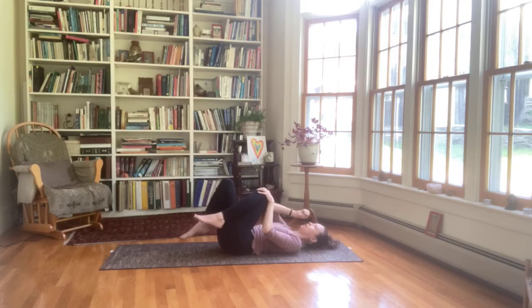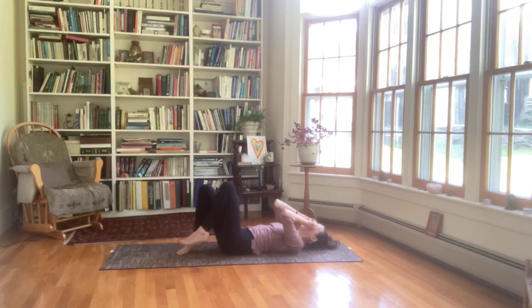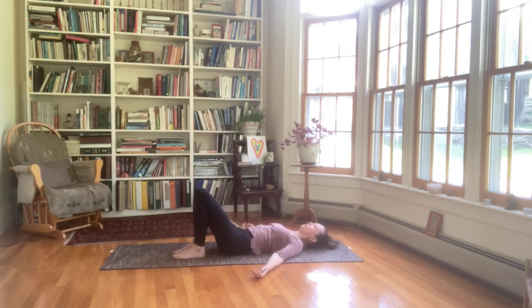When you're done, the feet can go back down onto the floor for a moment with the knees bent, feeling the floor beneath the feet. Bringing a sense of steadiness into the body.